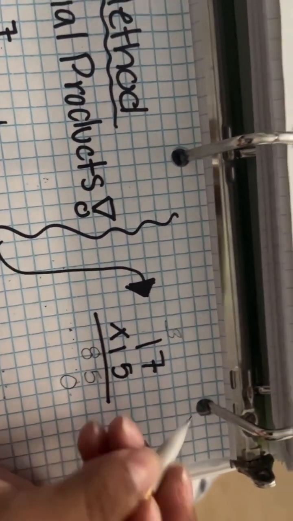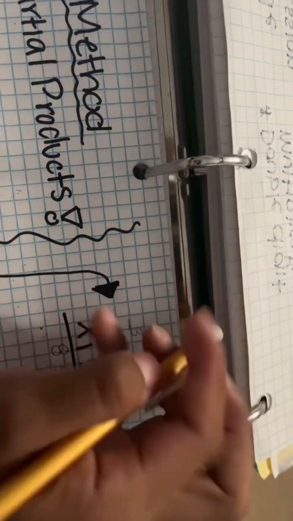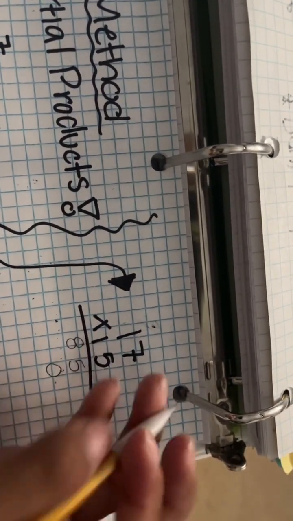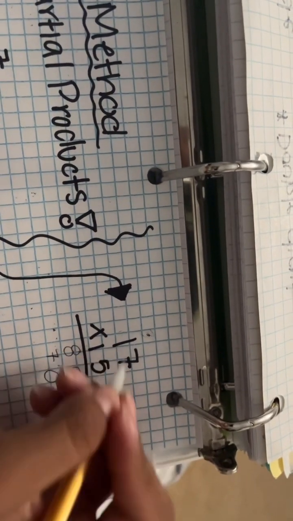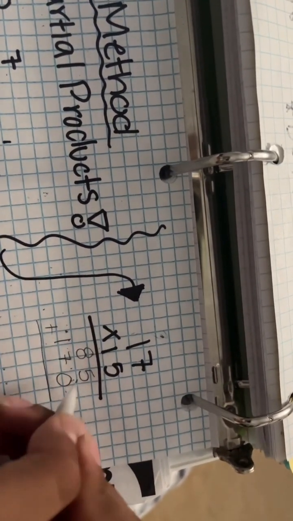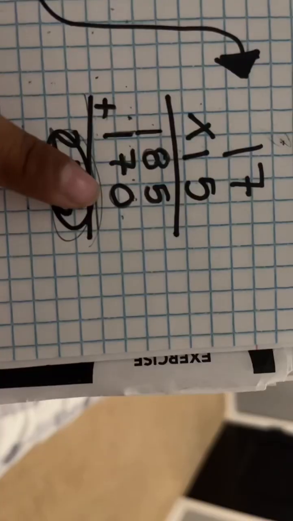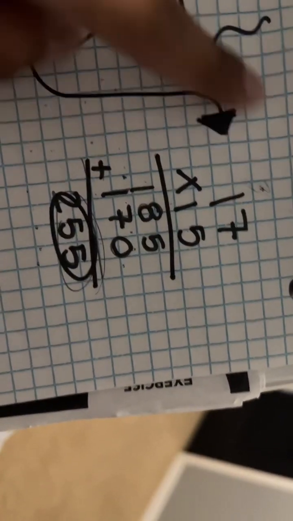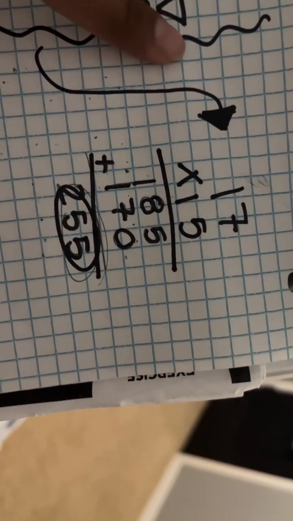Put the 0. 1 times 7 is 7. 1 times 1 is 1. Add it up. 5. And work with a model like this. And this 0 is coming from these zeros. But this will be reached at the end of 5th grade level.